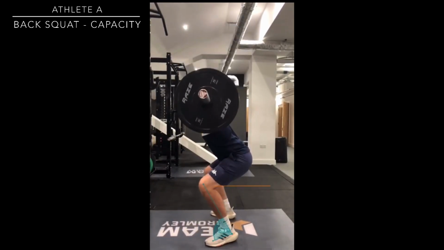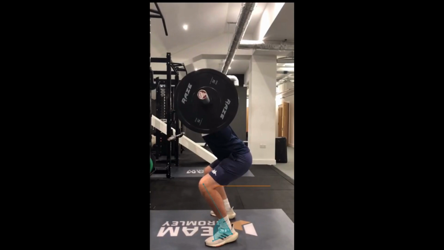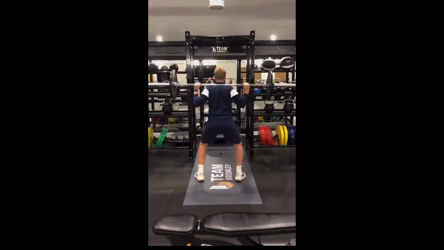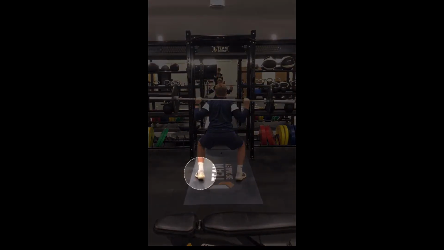Watching Athlete A squat, what sticks out for me straight away is the lack of depth. The athlete fails to reach parallel, as can be seen by the lines on the screen. In addition to this, he shows very little ankle dorsiflexion. When we view the athlete from behind and look at what's happening at the feet, we see the athlete's heels come up at the back. As the athlete descends in an attempt to reach parallel, we see a compensatory movement with the heels coming up at the back.